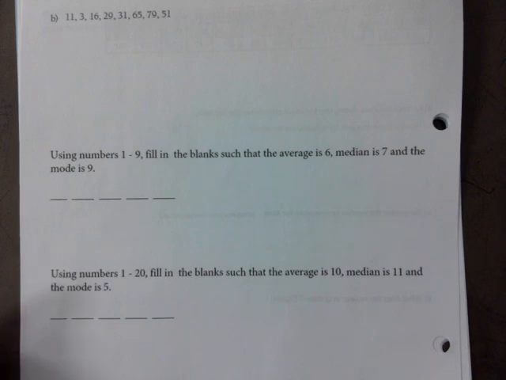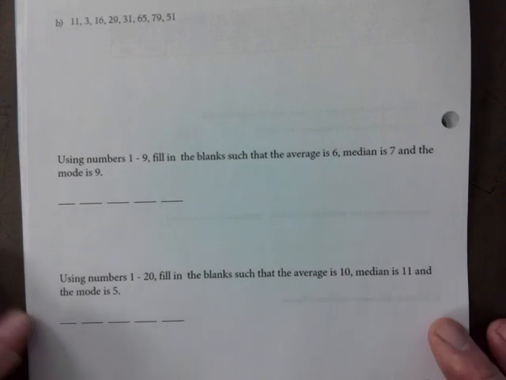All right, here we go. Page 9. You got it? It's going to be on the AC. The one I'm about to give you.